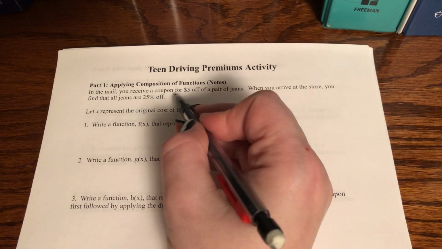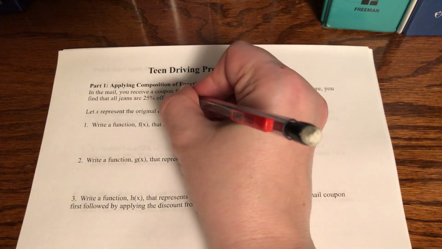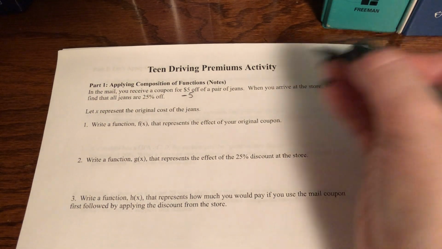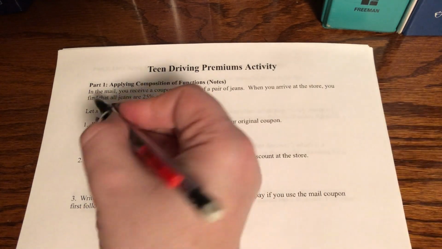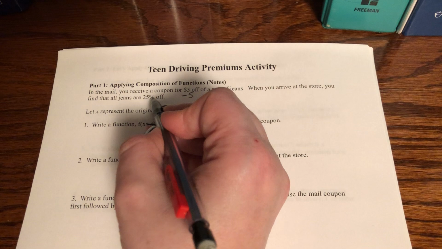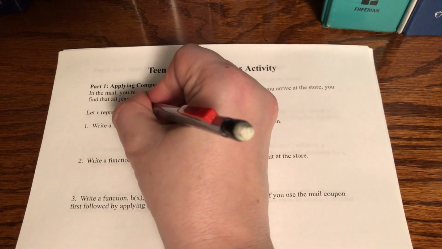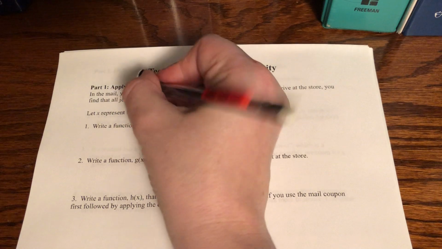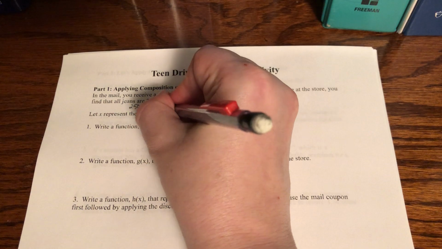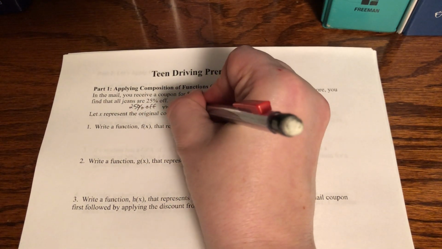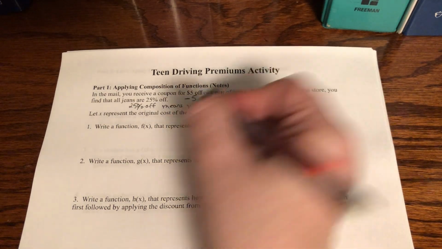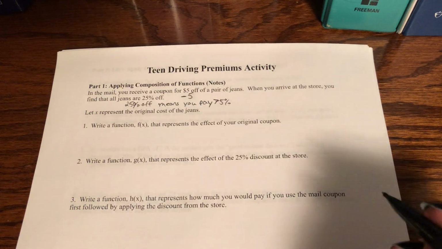So in the mail, you receive a coupon for $5 off a pair of jeans. Now that part would mean that we actually get to subtract $5 from the price of the jeans. Pretty cool. Now when you arrive at the store, you find that all jeans are 25% off. That means you can take 25% of the current cost off of the jeans, leaving you paying 75%. So 25% off means you pay 75%. Because your percents have to add up to 100% for the 100% of the cost.